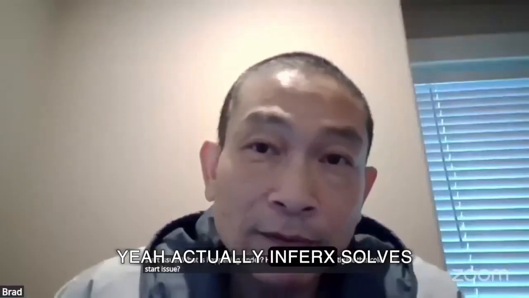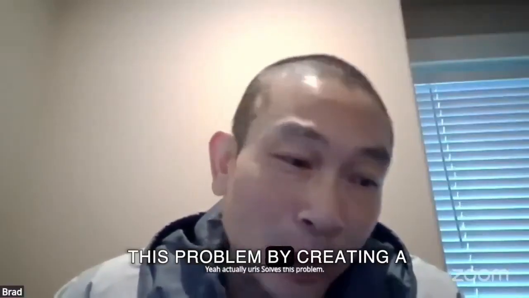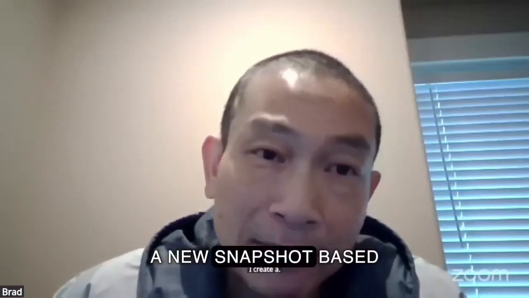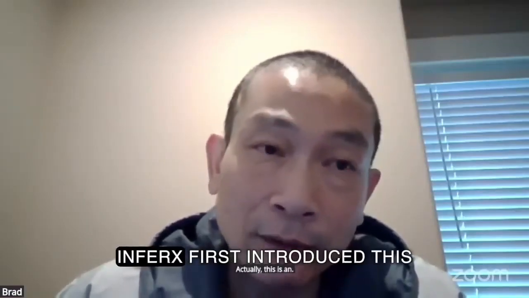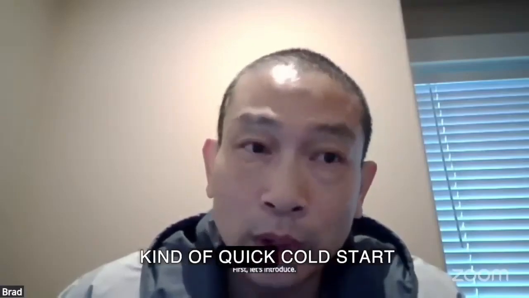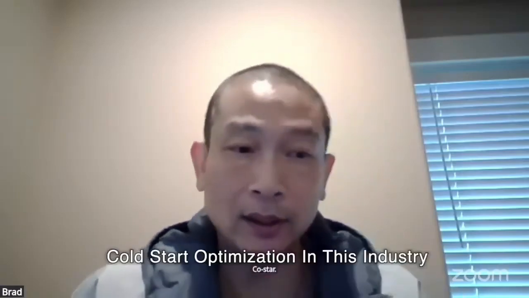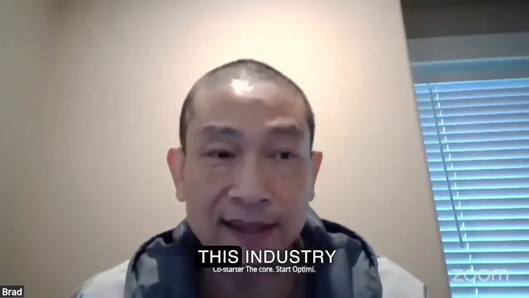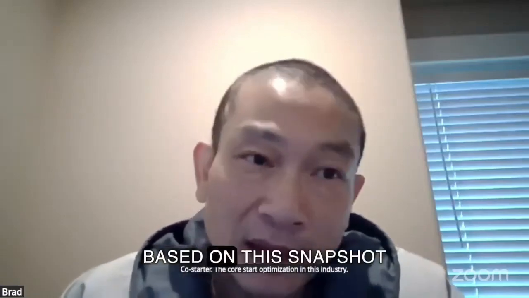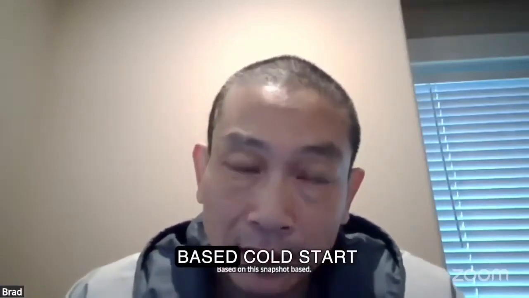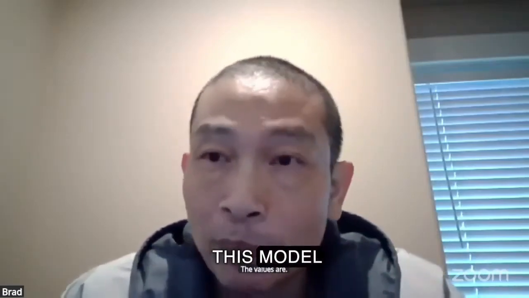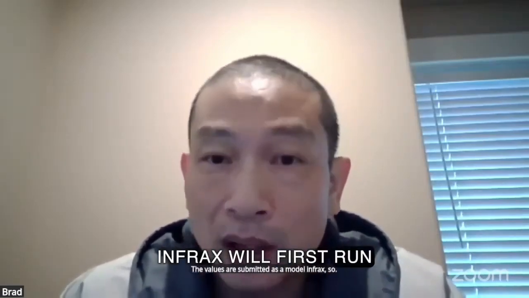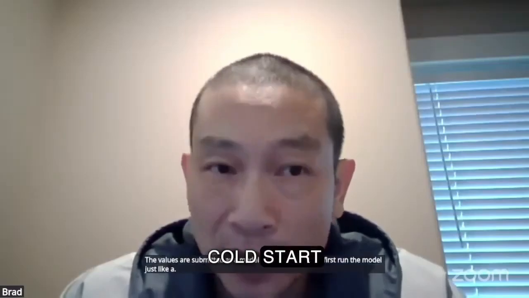Yeah, actually, InferX solves this problem by creating a new snapshot-based cold start. InferX first introduced this kind of cold start optimization in this industry. Based on this snapshot-based cold start, when a user submits a model, InferX will first run the model just like a normal cold start.